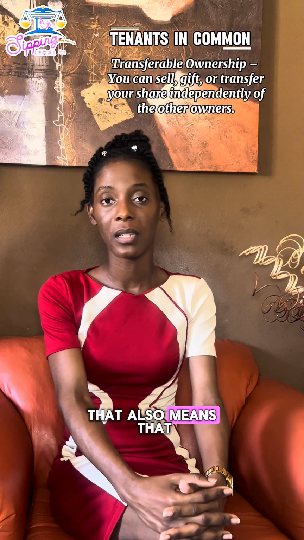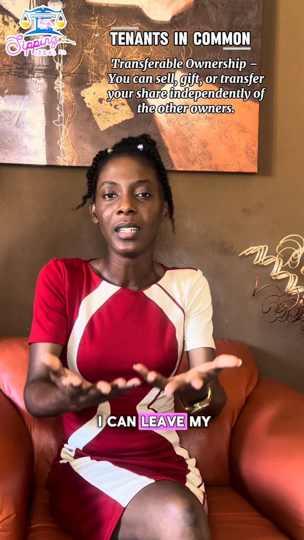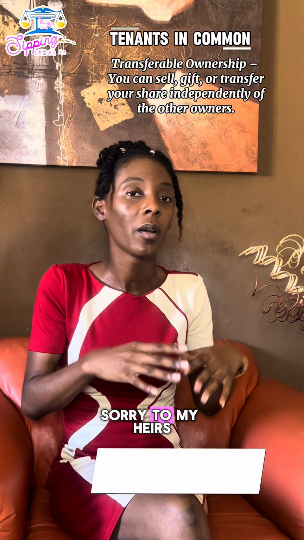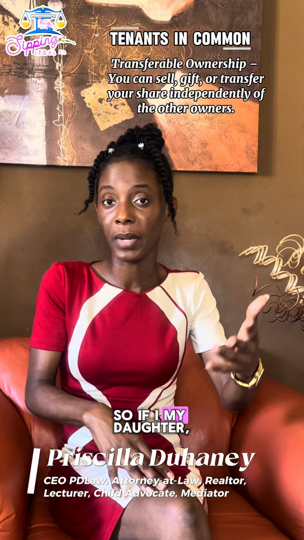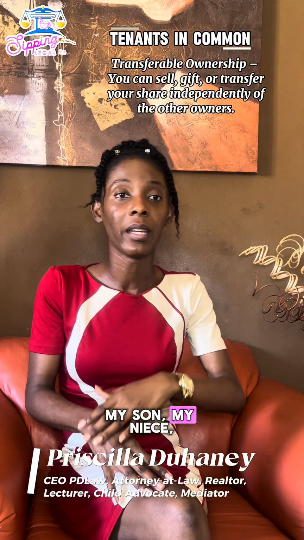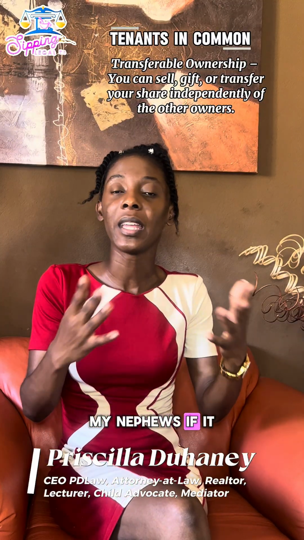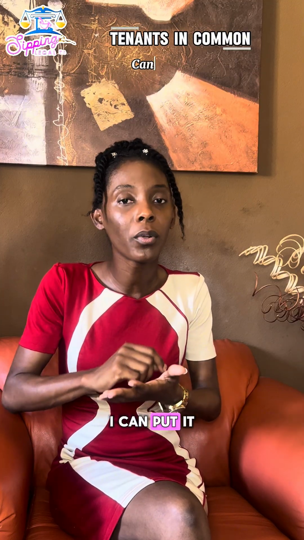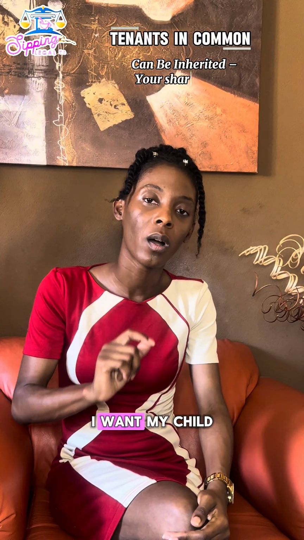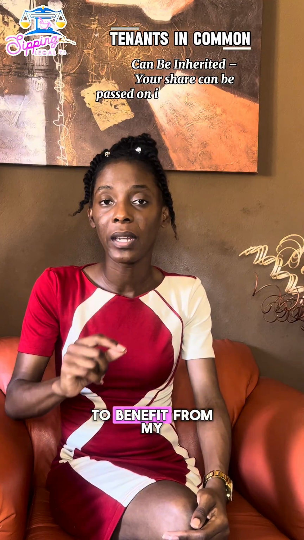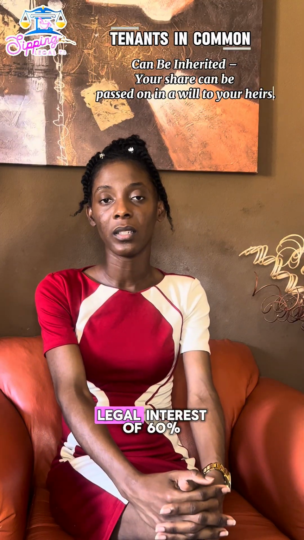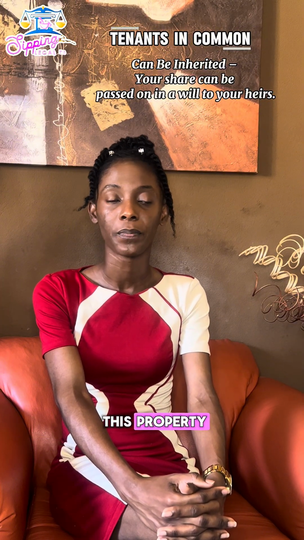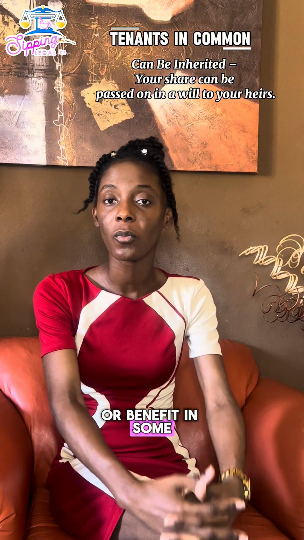That also means that I can leave my interest to my heirs. So if my daughter, my son, my niece, my nephews, if I own 60% in the property, I can put it in my will to say I want my child to benefit from my legal interest of 60% of the proceeds of this property, or benefit in some way, shape and form.